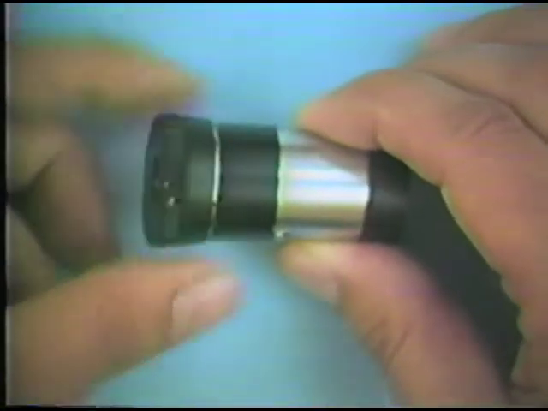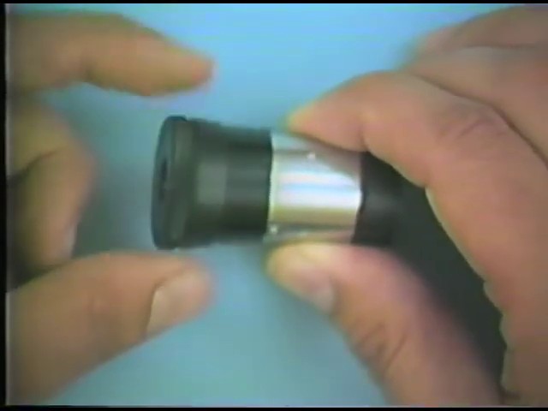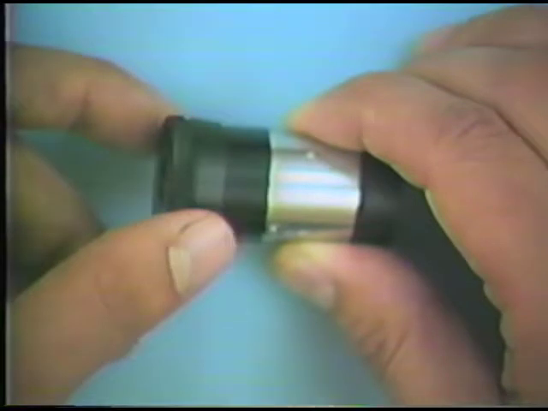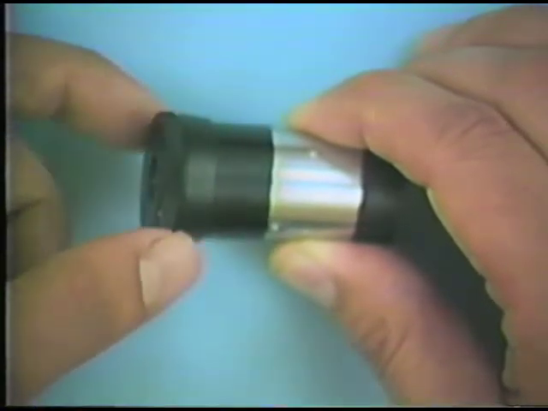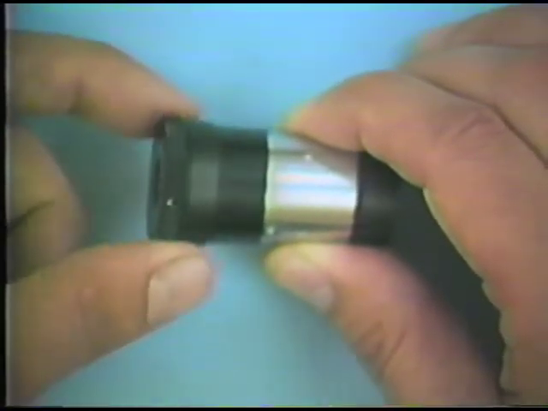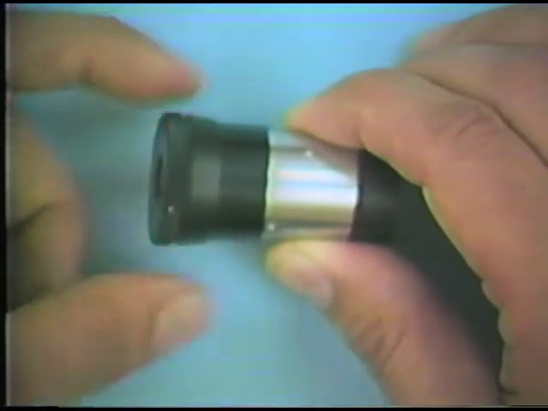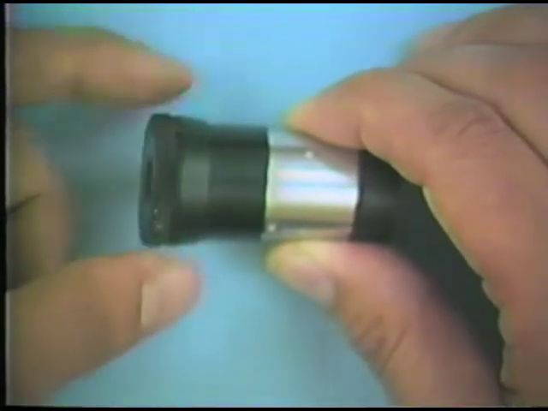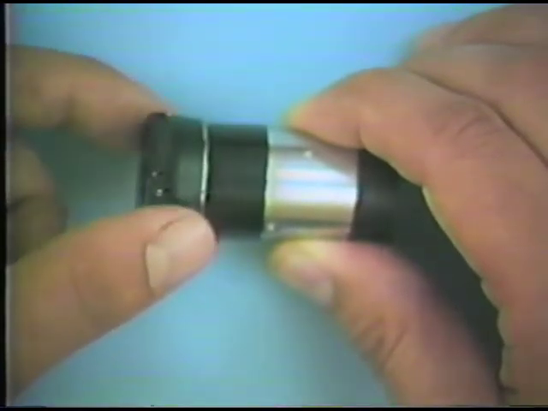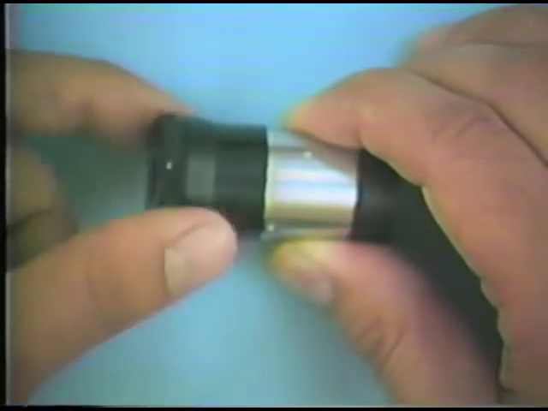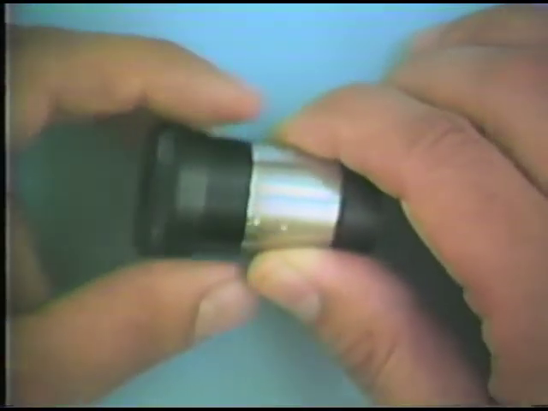There also is an adjustment in the eyepiece, or the ocular, which serves to focus the crosshair. Most oculars contain a crosshair, some contain grids, and some contain micrometers for measuring the scale of that particular eyepiece.